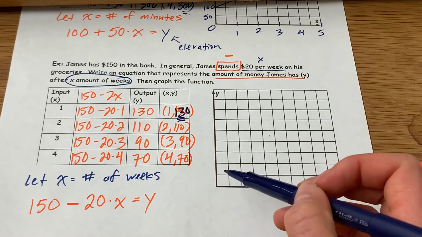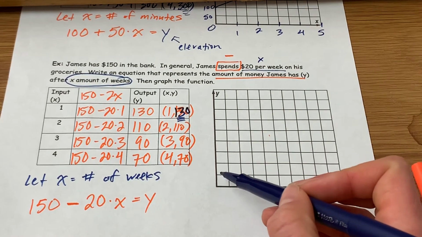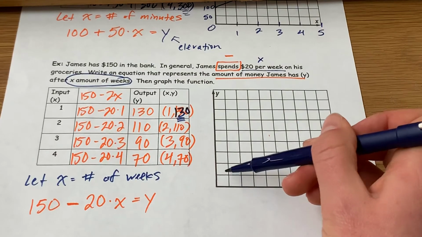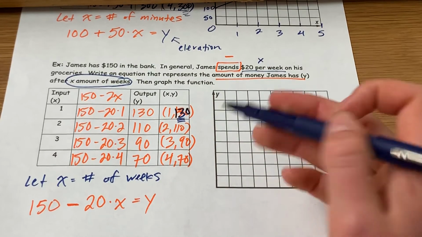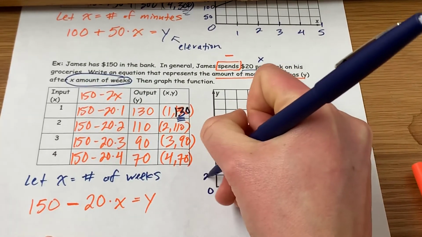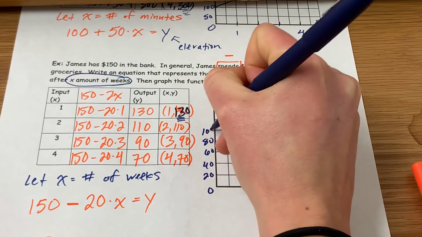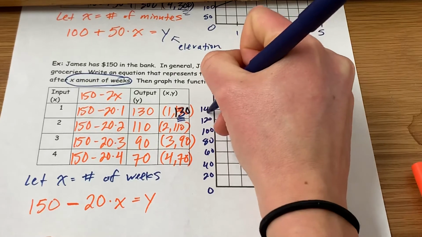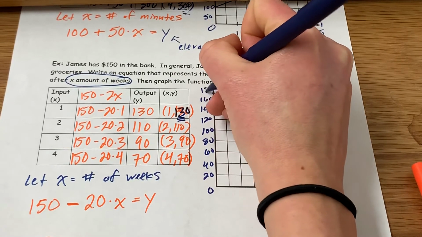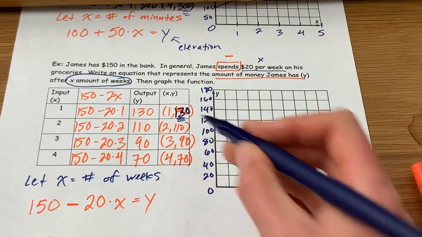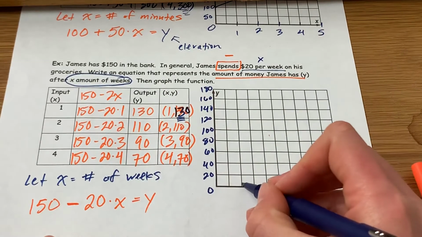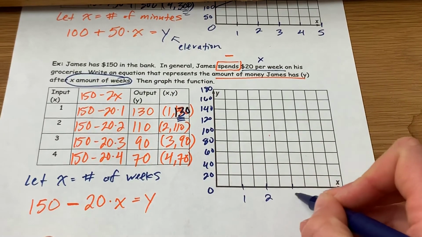I think I might try 20s. Let's see. I don't know if that'll get me high enough. Oh yeah, it will, because there's 9 boxes that'll get me up to 180. So 0, 20, 40, 60, 80, 100, 120, 140, 160, 180. That got me past the 130. And it's 1 through 4 again, so I'm going to have them nice and spaced out.